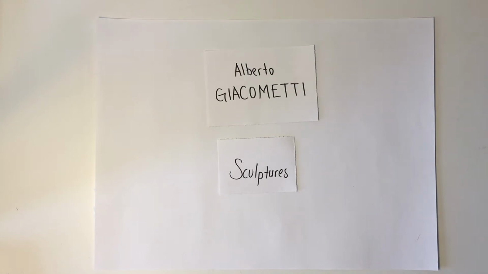Now, I guess you guys have quite an idea about sculptures. So, what is sculpture? Sculpture is a piece of art that's made by shaping or carving something or by putting things together. Do you want to see Giacometti's sculptures? Let's look at them.